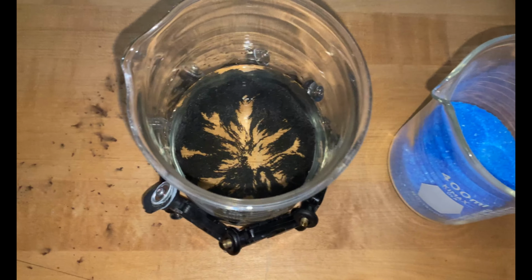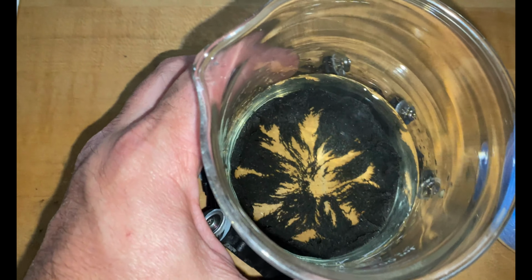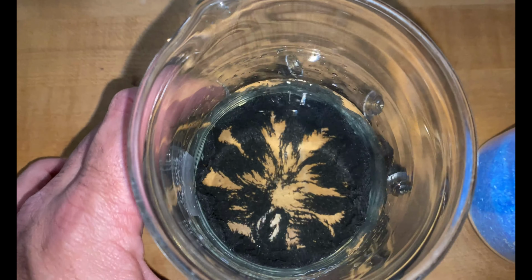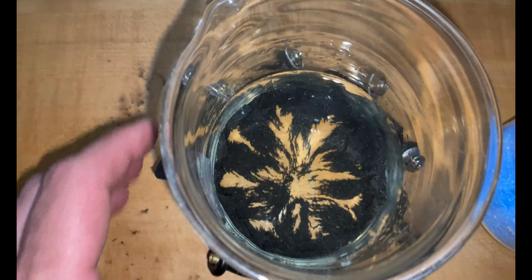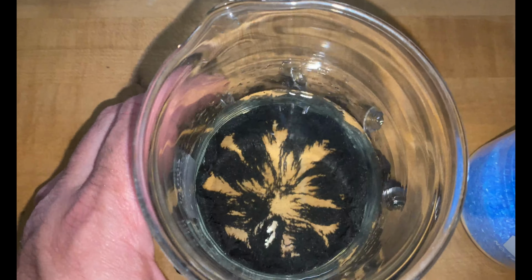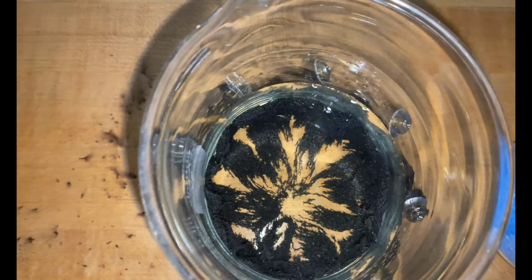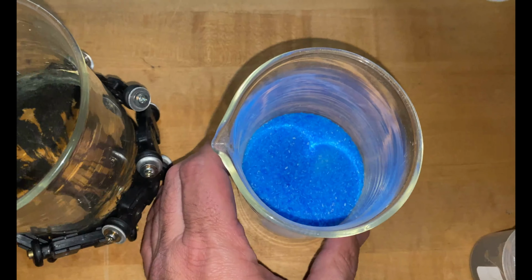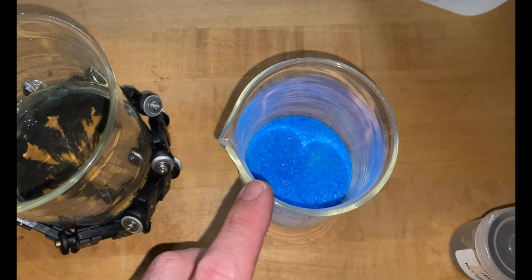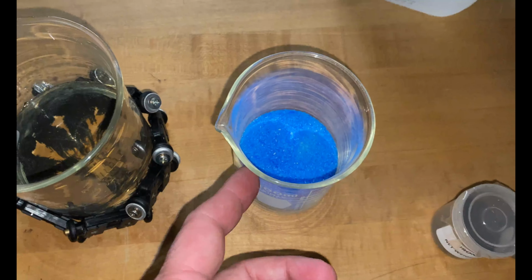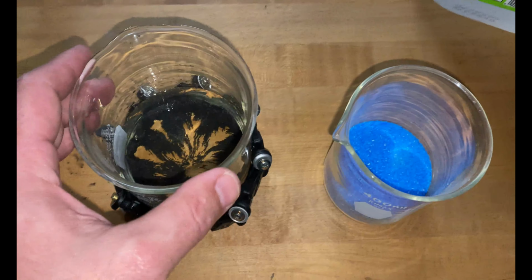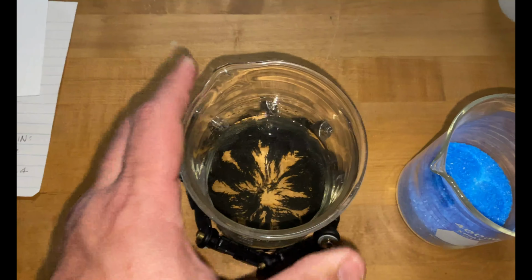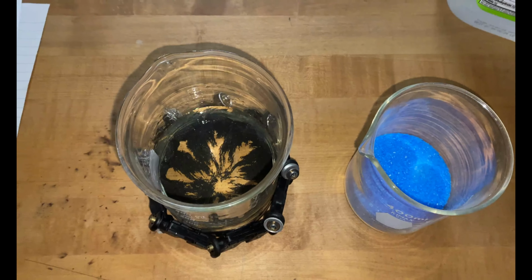So here's the magnetic field. It's influencing the iron filings. We've got a bit of a cool pattern going there, and I kind of stirred it around and got it fairly well evenly distributed. Here's the copper sulfate. I'm going to add water to the copper sulfate and try to get it to dissolve before pouring it into this magnetic iron matrix, and we'll go from there.